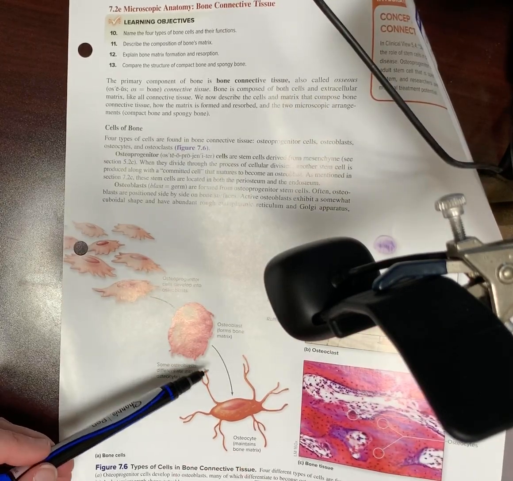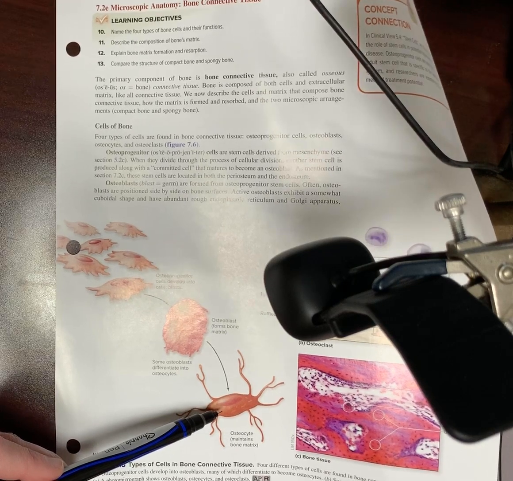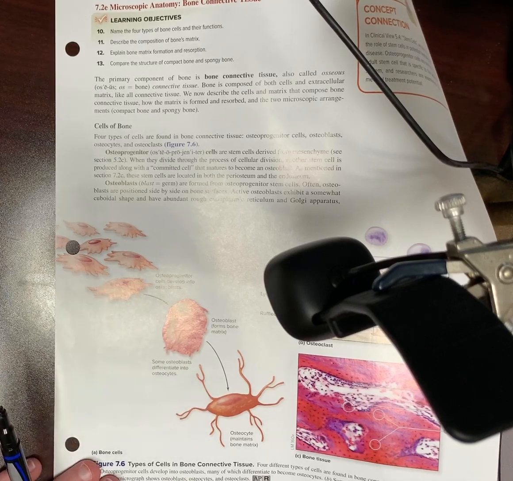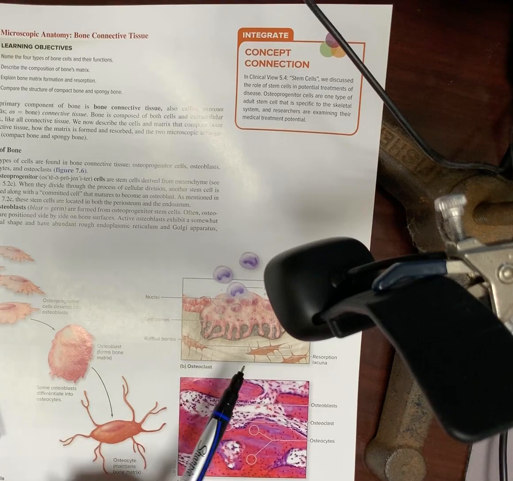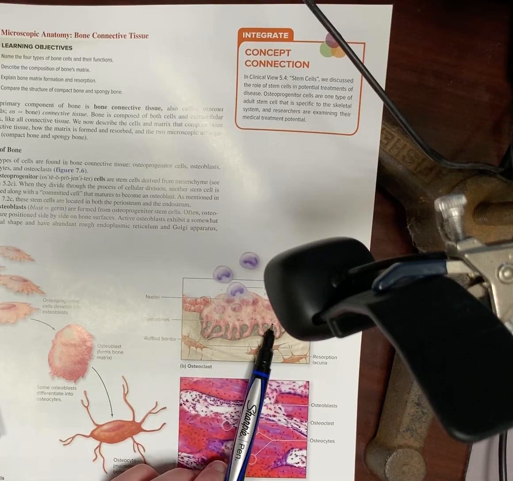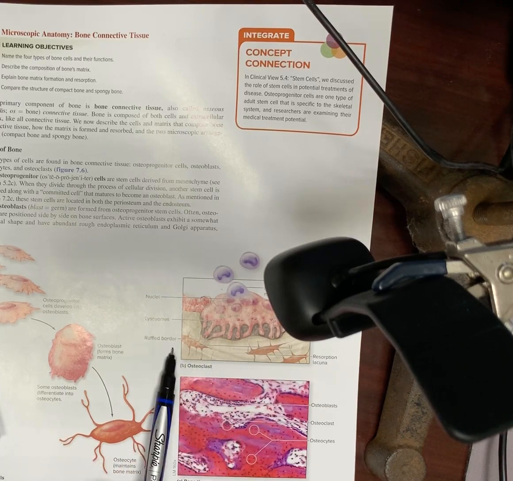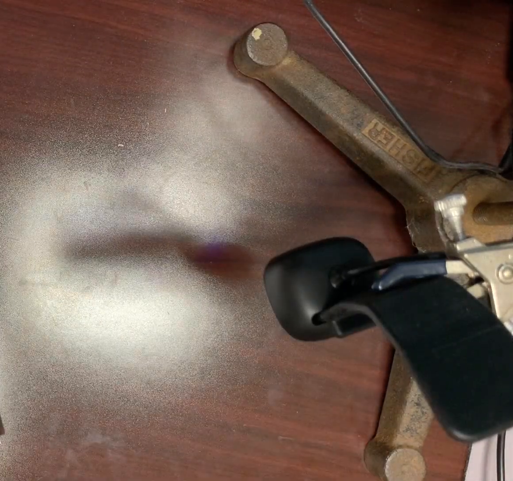As those grow older and mature, they become the osteocyte, and its job is to maintain the bone matrix. And then we don't have much of a picture of the osteoclast, but those are our three components making the matrix.